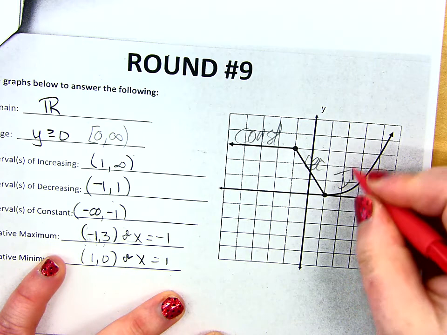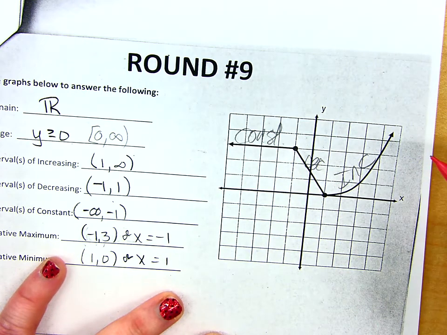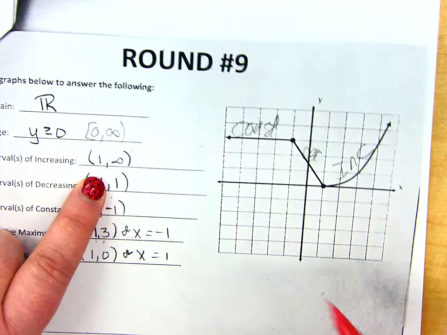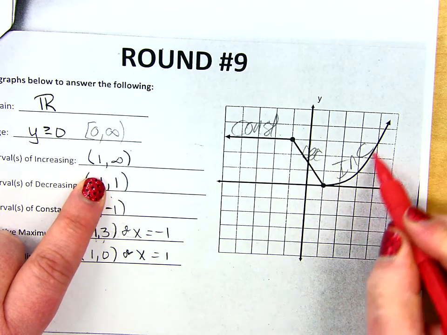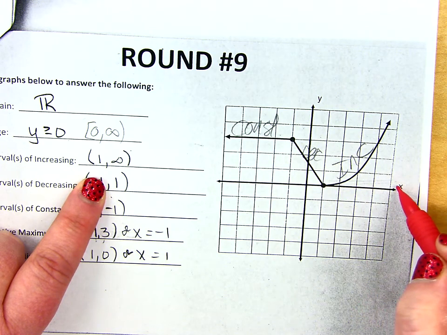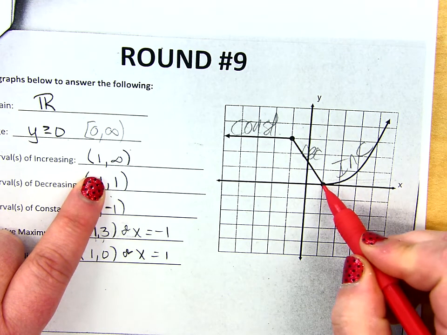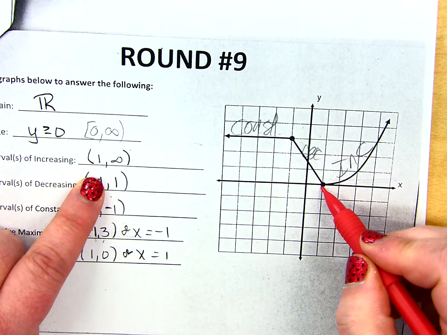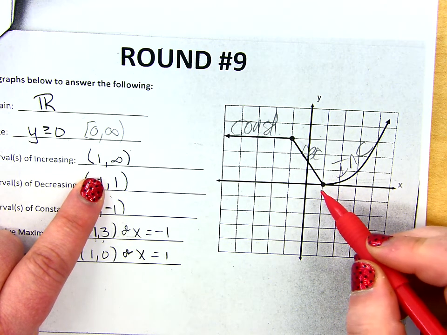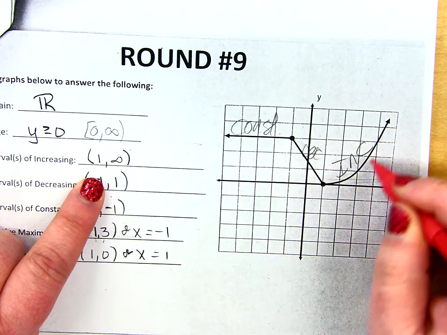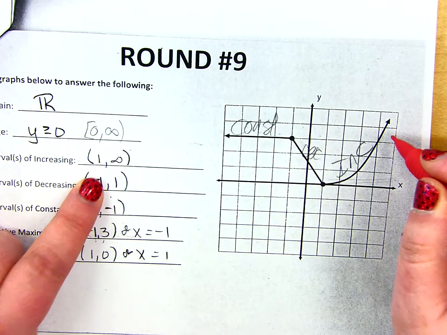So the interval of increasing starts at 1 and goes off to positive infinity in the x direction. But again, you don't include that point. I know it's closed, so you feel like you should include it. But the interval doesn't include the turning point. So greater than 1 is where I'll be increasing.